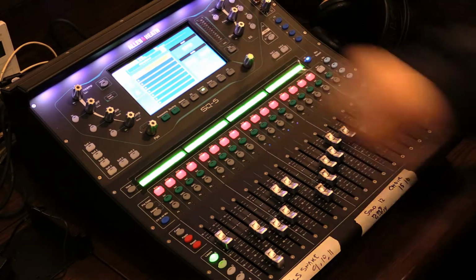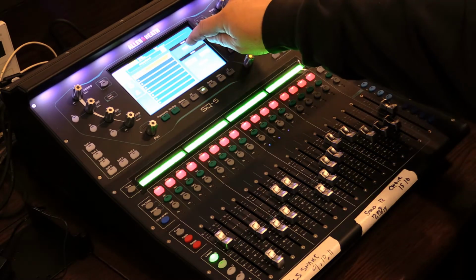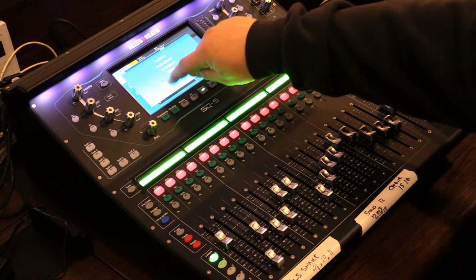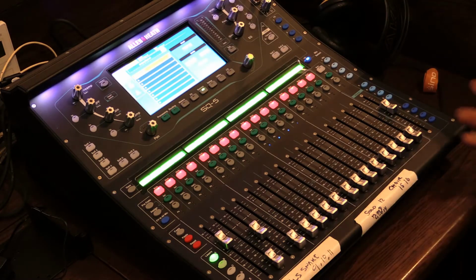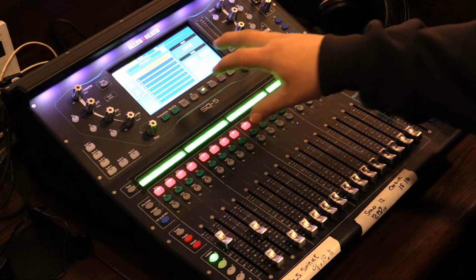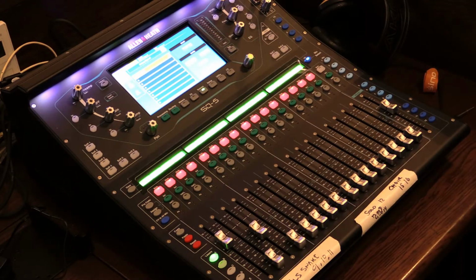See where it says go? If I hit that go, it's going to say this will recall scene 1. I hit recall and it goes back to where it was when I stored it. It doesn't only affect the faders, it also affects all the settings within the desk too. So the EQ that you might have done, the routing you might have done, that all will come back.